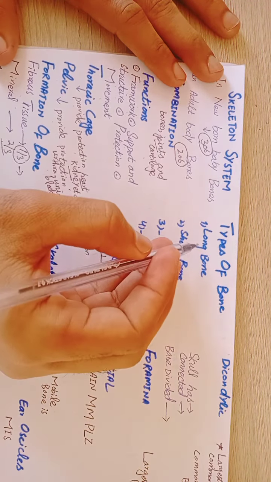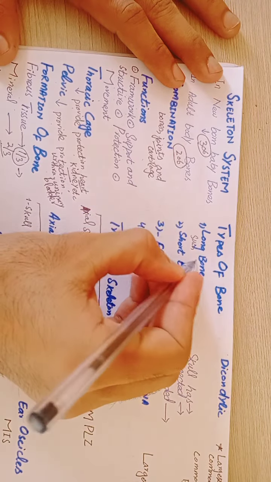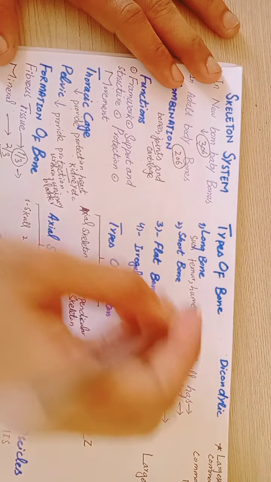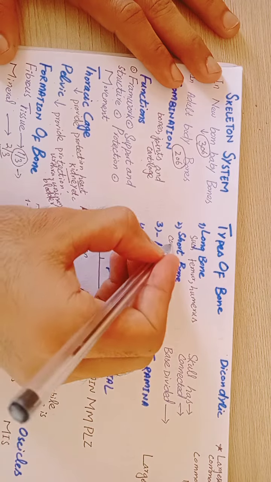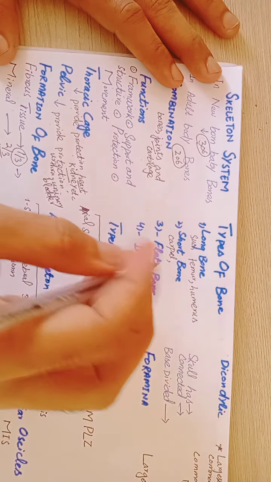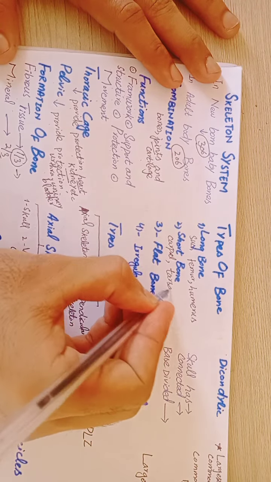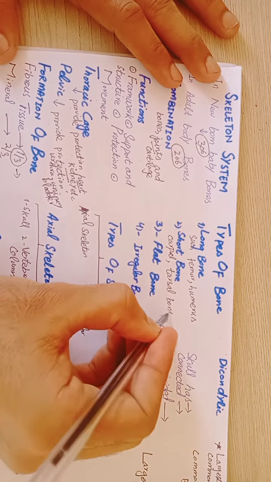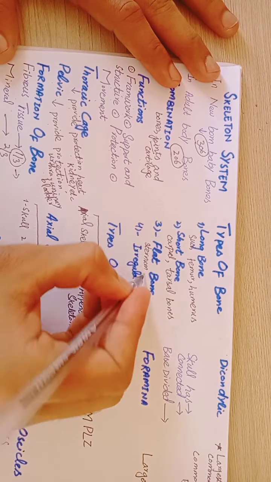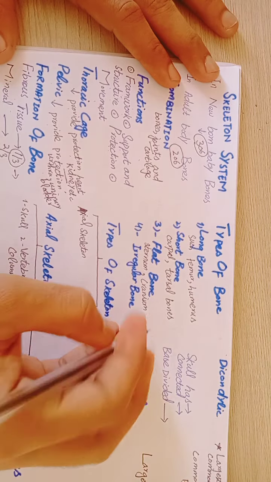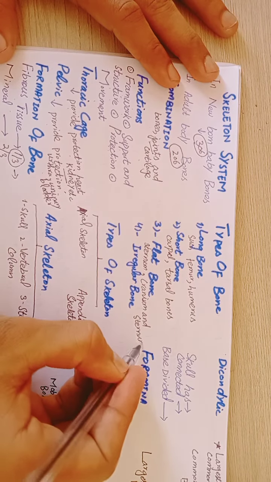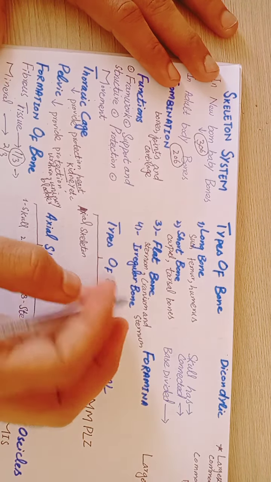Types of bone: long bones such as the femur and humerus; short bones such as carpal bones, also known as wrist bones, and tarsal bones; flat bones such as the sternum and cranium; irregular bones such as the vertebra.